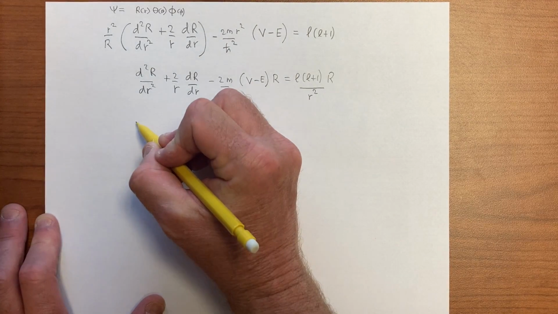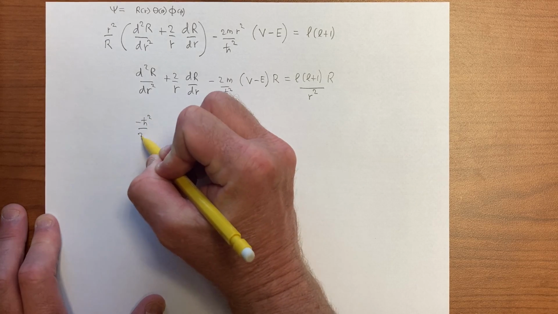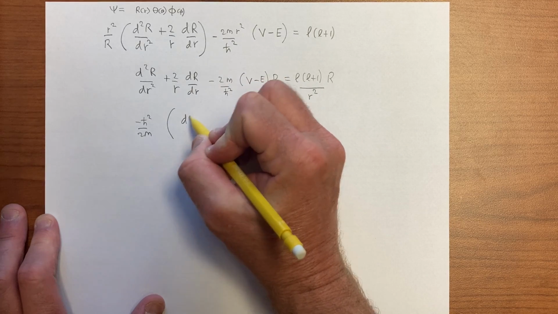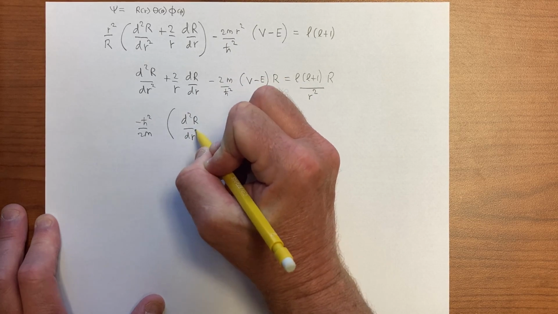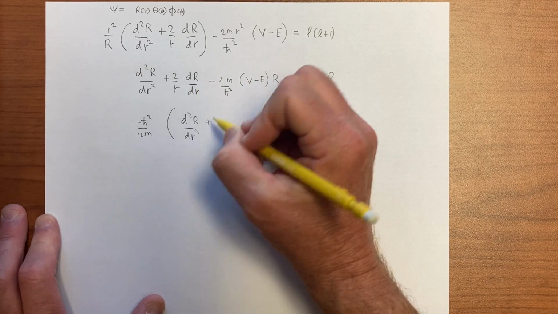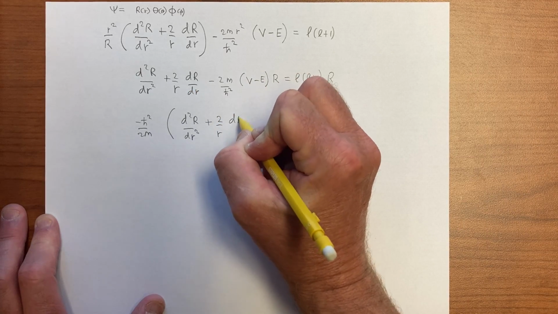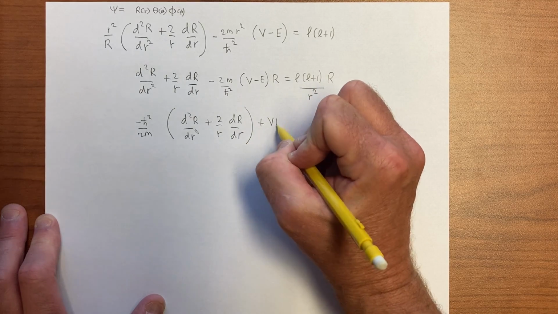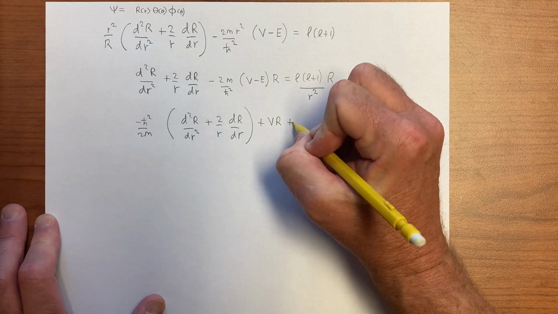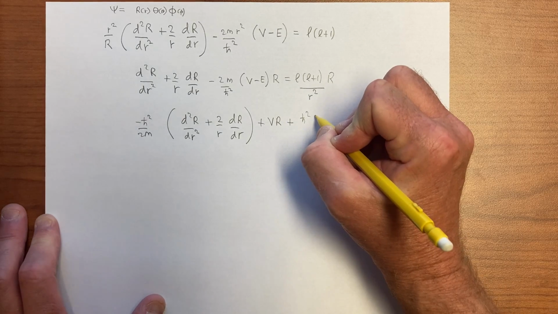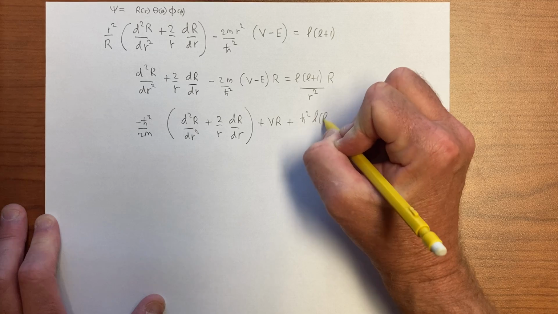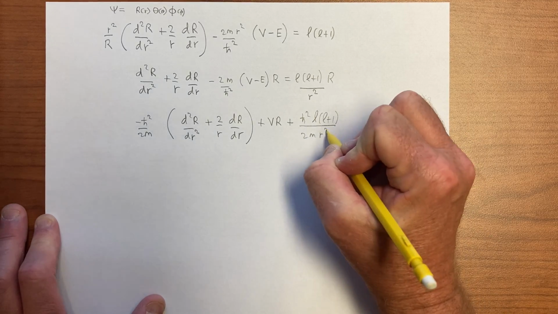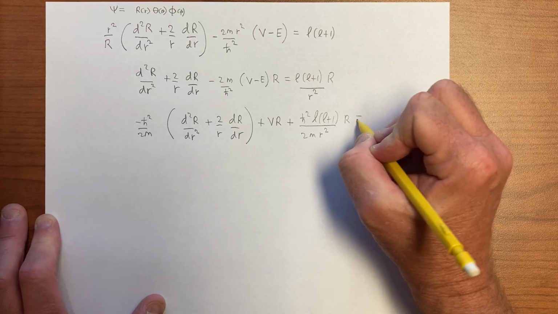We could put this in the form minus h bar squared over 2m, 2 derivatives here, the same term, plus VR plus h bar squared, L times L plus 1 over 2mr squared times R equals ER.